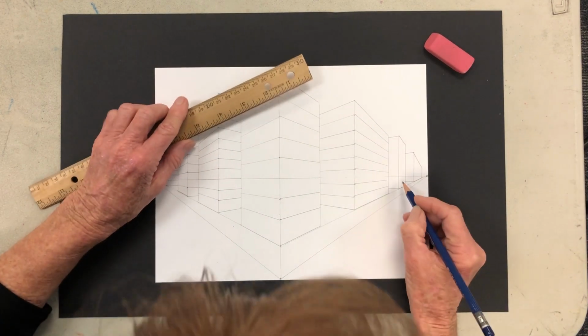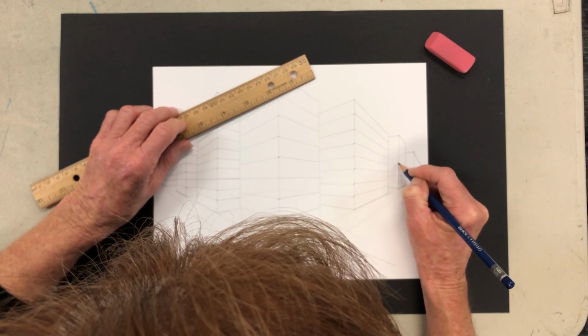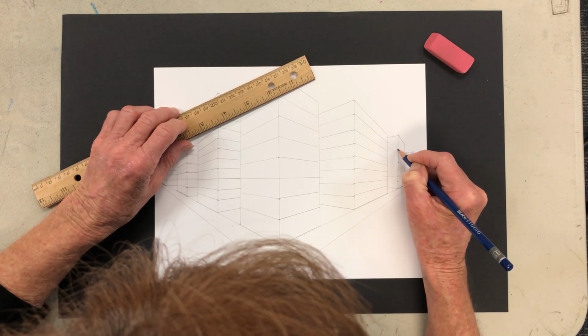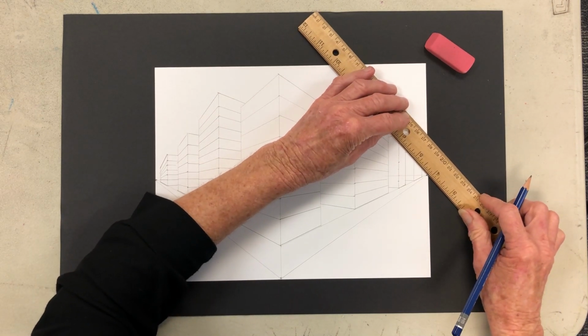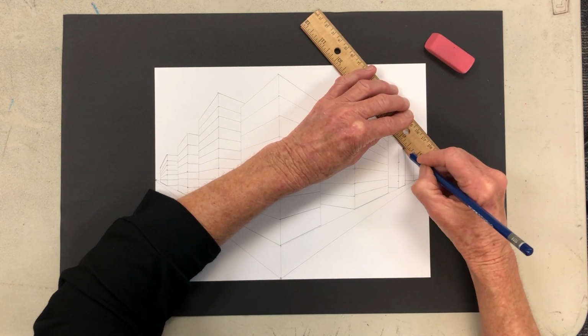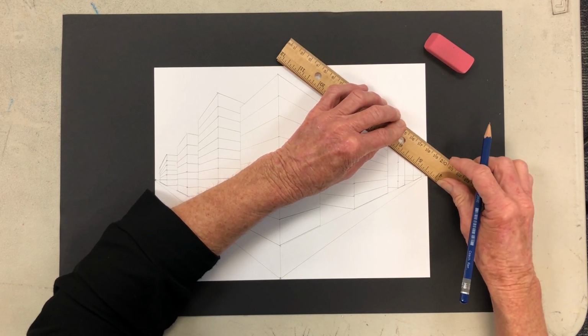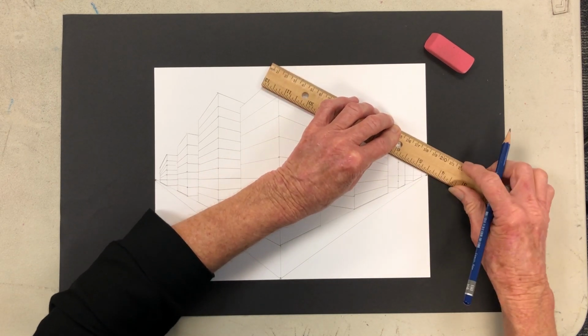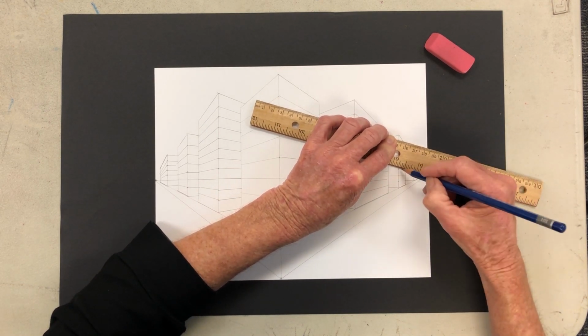Okay, there's that one. Okay, let's mark this one. Let's go 1, 2, 3, 4. We'll do 7 on that one too. Okay, so we'll do this vanishing point first, which is pretty extreme angles. 1, 2, 3, 4, 5.